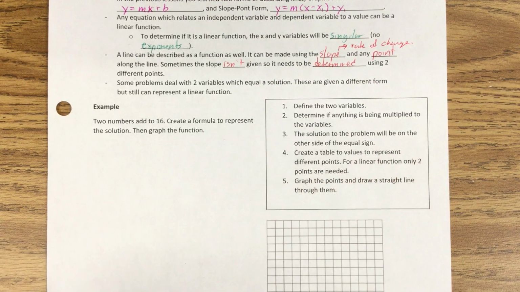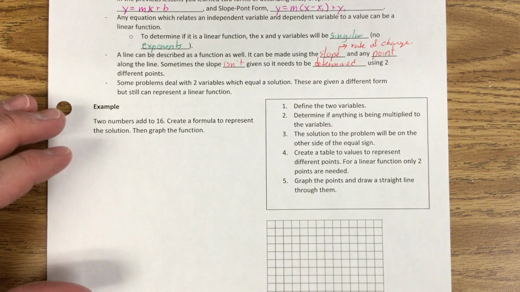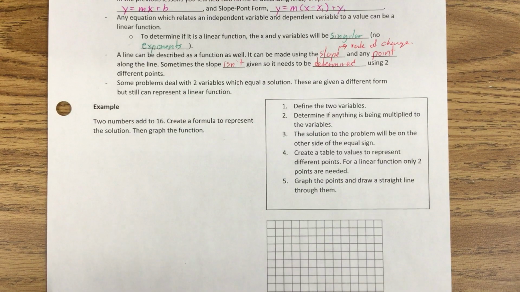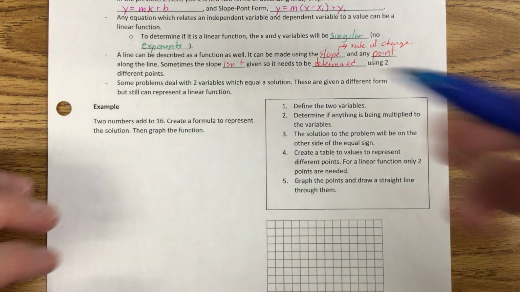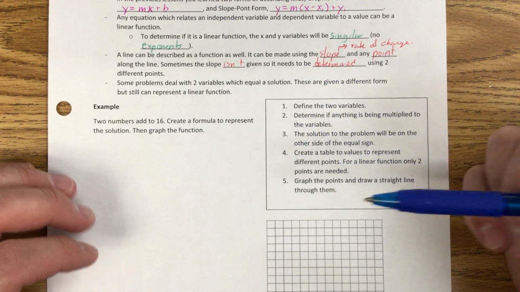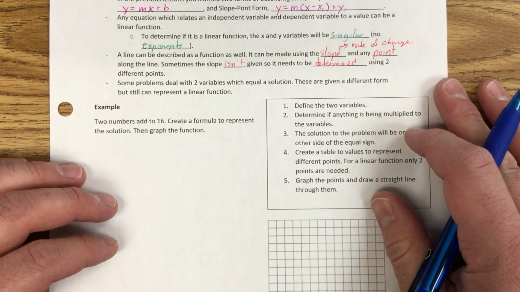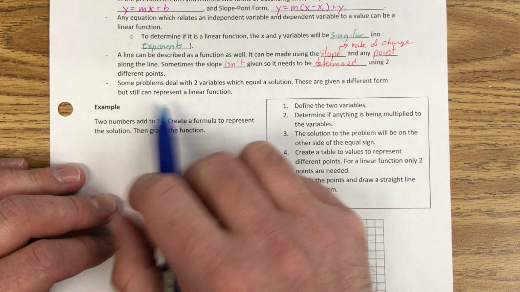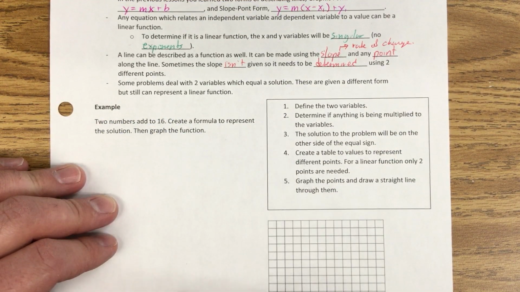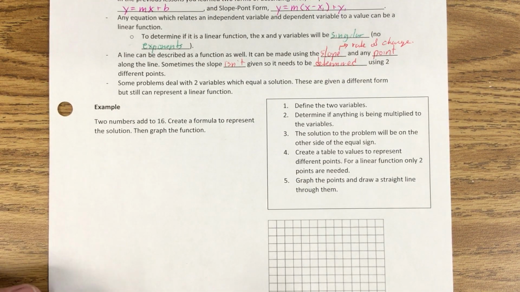So in this video, we're going to take a look at how we describe a situation, and how we come up with our solution. Again, the solution is more for next lesson; this one's going to be more just coming up with a situation using an equation. So here's our situation: two numbers add up to 16. We're going to create a formula to represent the solution, and then we're going to graph the function.